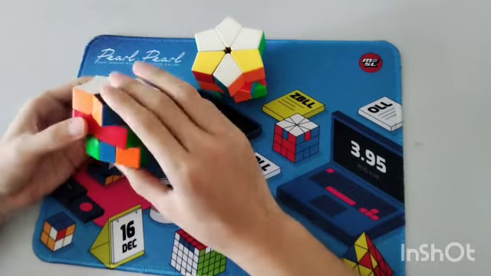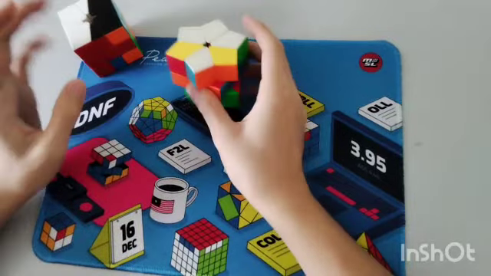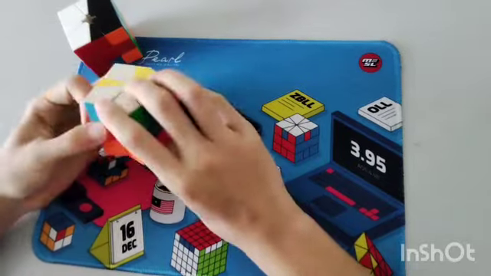So after tracing, you do the same solution. Don't shift the star for even parity. For odd parity, you shift the star. Then you continue solving.